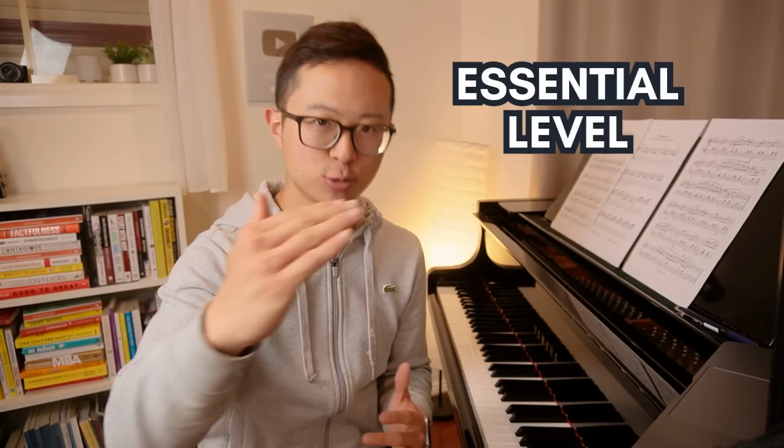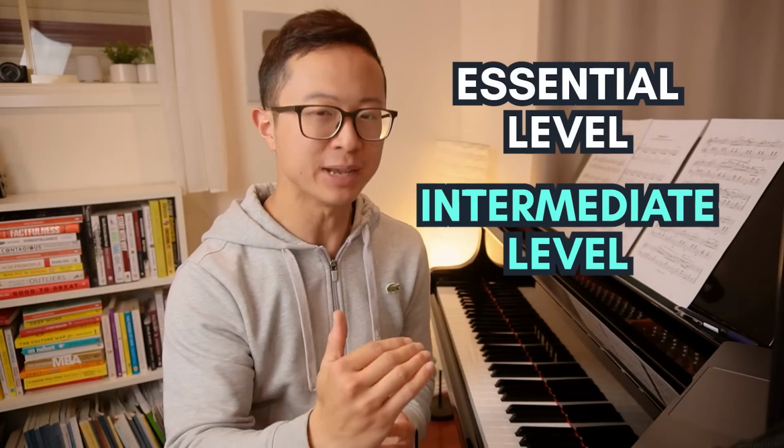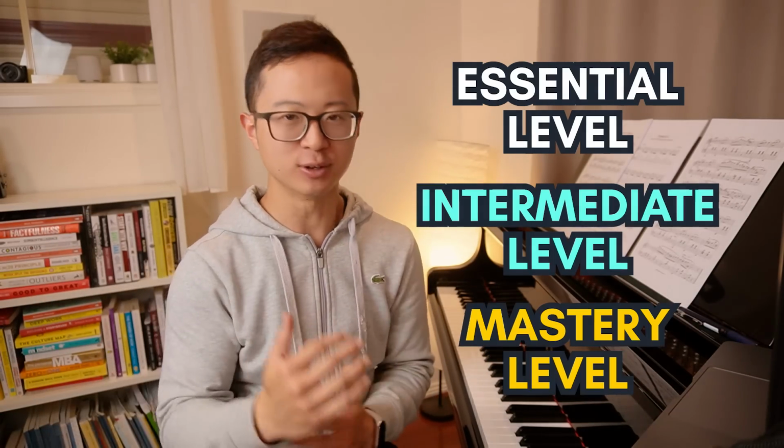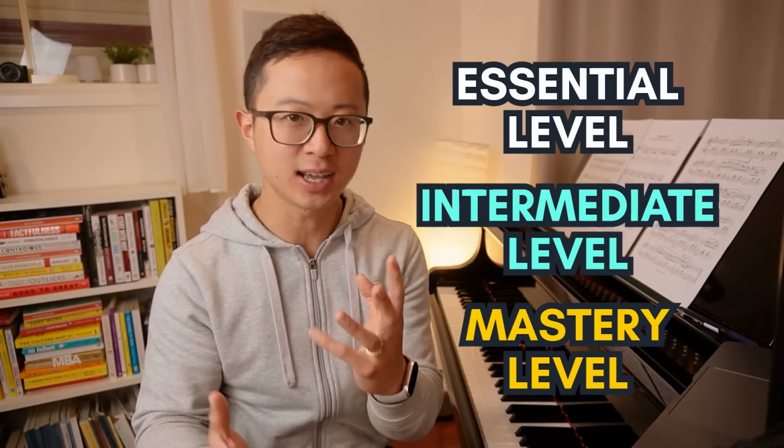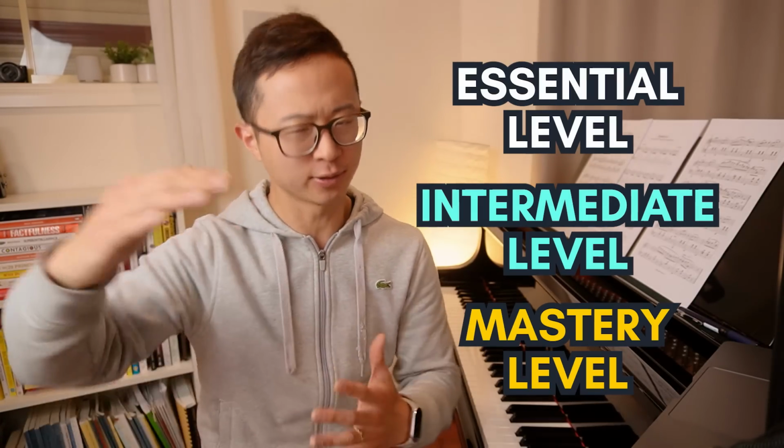Now, in the Essential Piano Roadmap PDF, I roughly talk about piano in terms of three rough levels. Okay, we have the essential level, we have the intermediate level, and we have the mastery level. So even through today's video, let's see how you rate yourself roughly on these three levels.